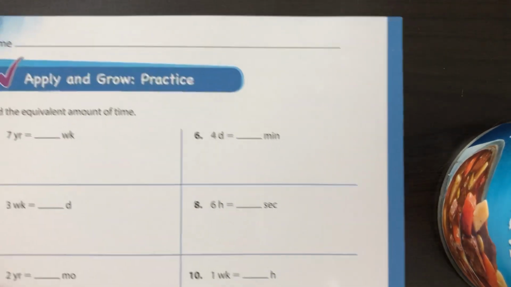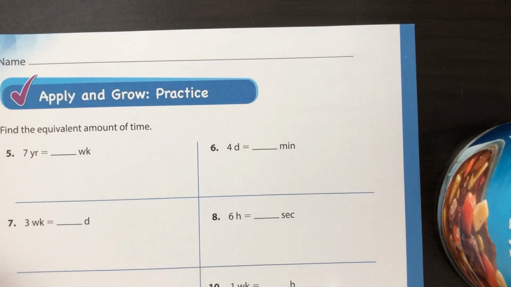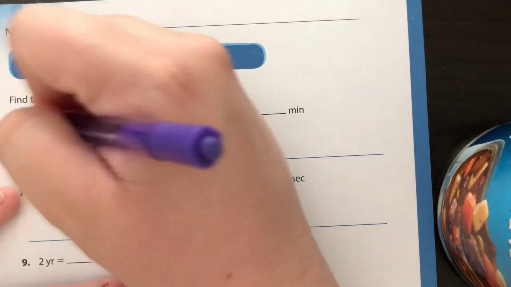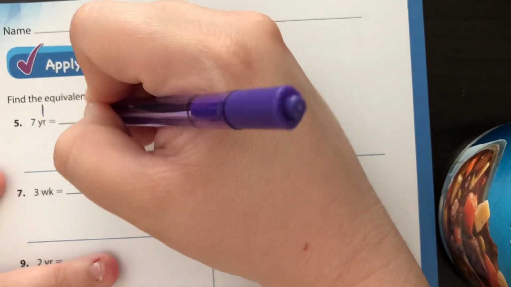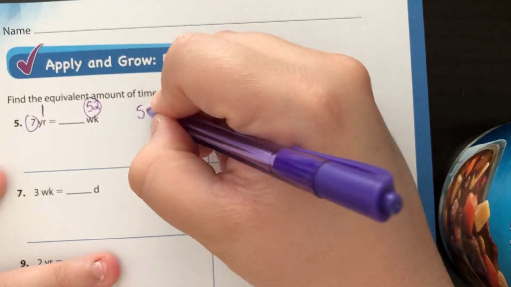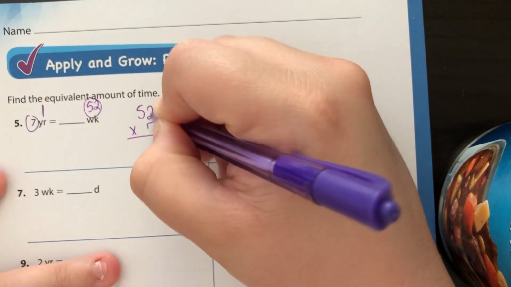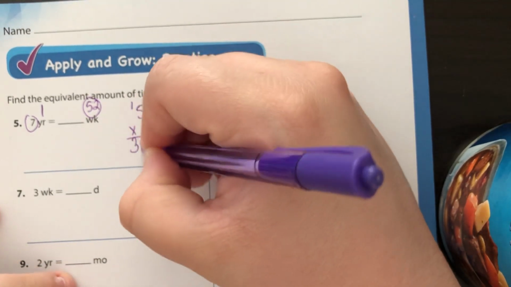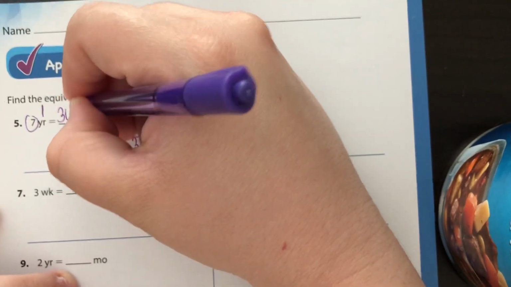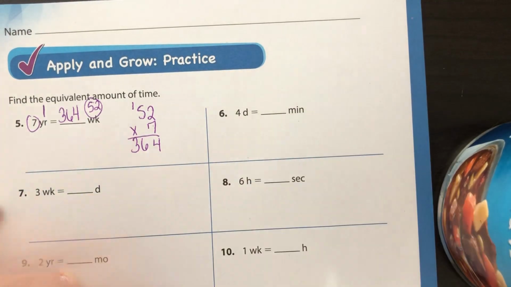Now, let's look at our apply and grow, okay? This is where we're gonna practice our conversions. I'm gonna do some of them, and then I'm also gonna do the ones on the bottom that might need a little bit more explanation. So in 1 year, according to our chart, there's 52 weeks. So in order to know this, I gotta multiply 52 times 7. 7 times 2 is 14, carry 1. 7 times 5 is 35, plus 1 is 36. So 364 days.